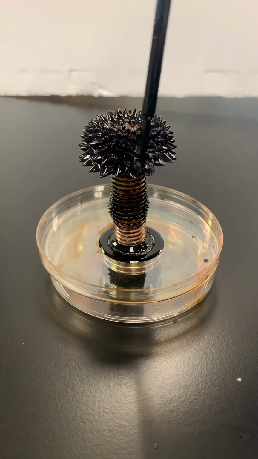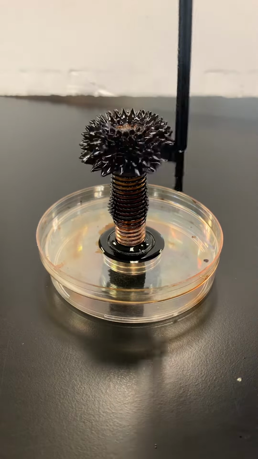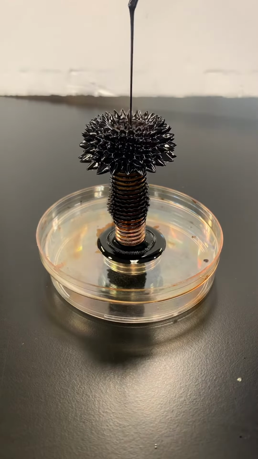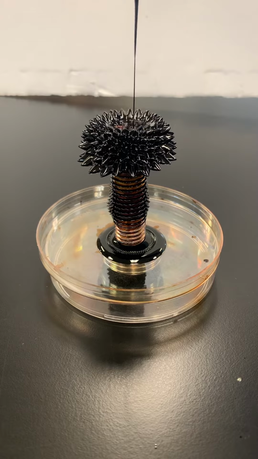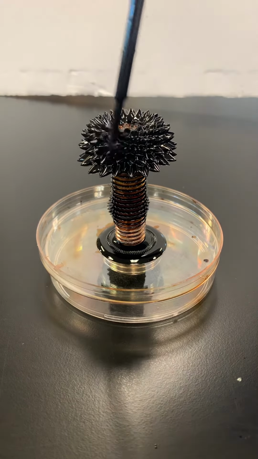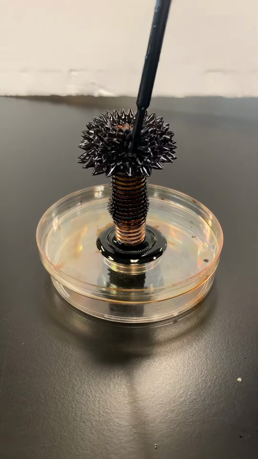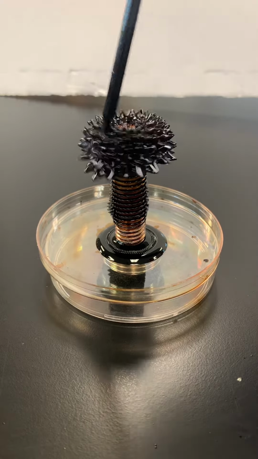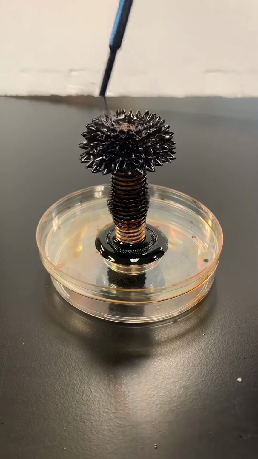Now, what's really cool are those spikes and valleys that you see forming on that ferrofluid. That occurs because of that strong magnetic field. And this is actually known as normal field instability. And that instability occurs by the fluid creating a shape that minimizes the total energy of the system.